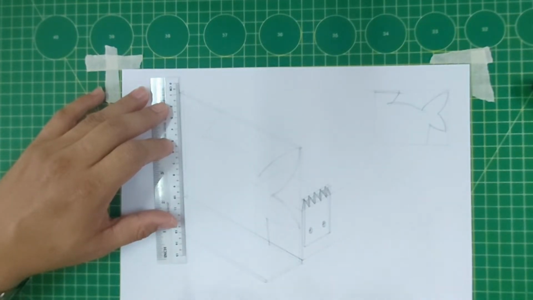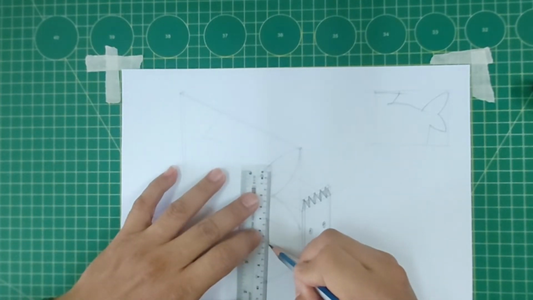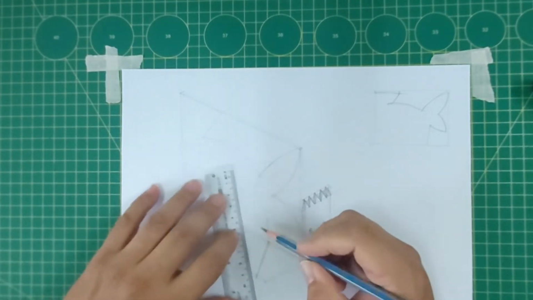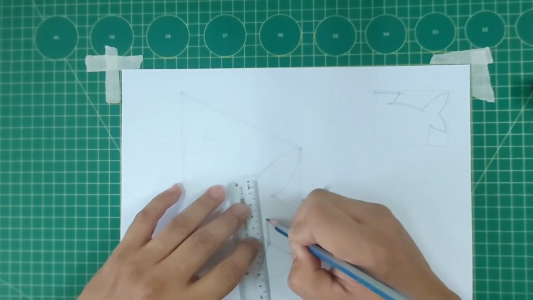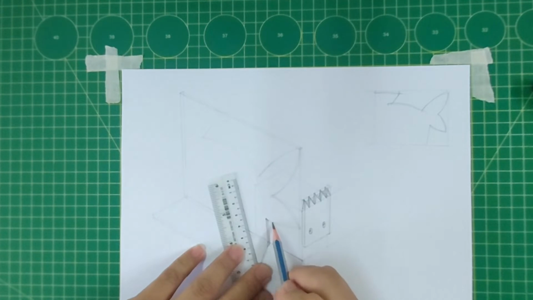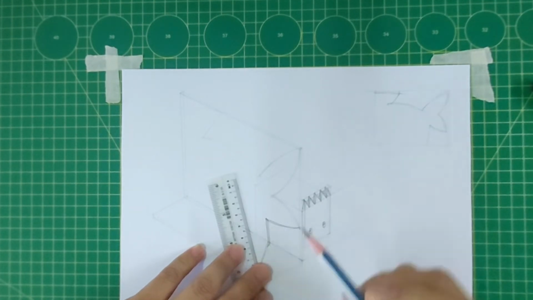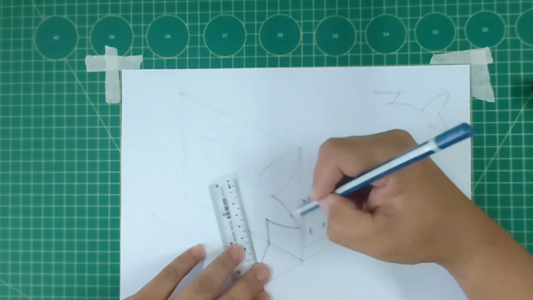Okay, so this part here is a triangular piece, so I'm just going to extend this. Okay, so quickly filling up the details. This part is behind. Okay, this portion I cannot see, but this portion I can see.